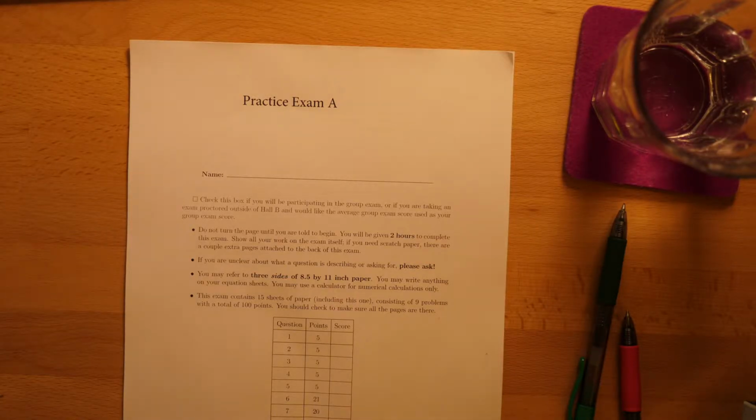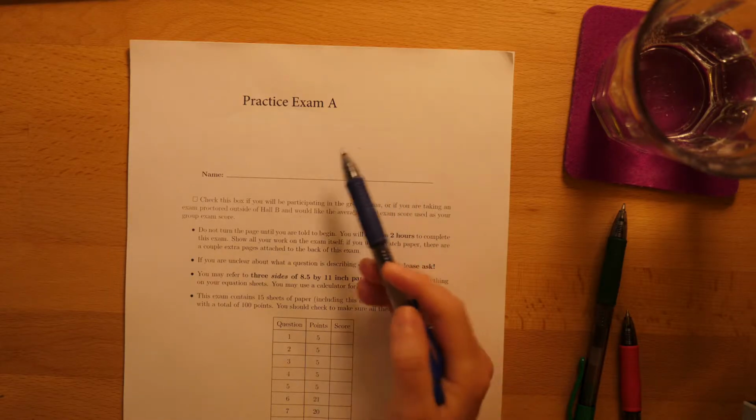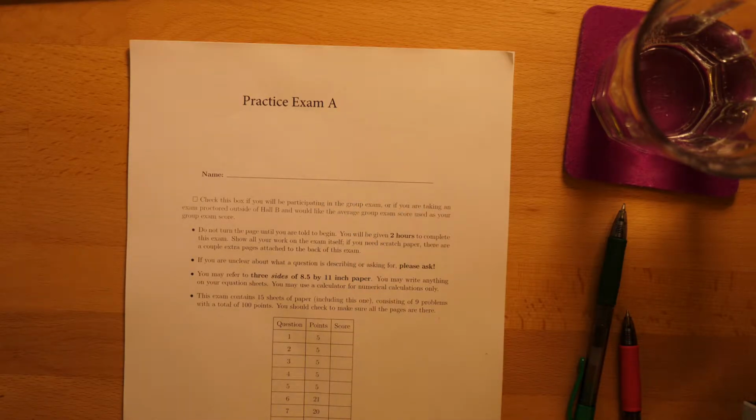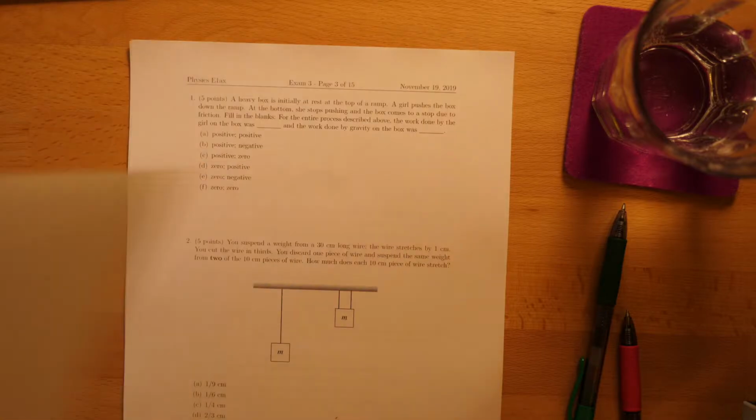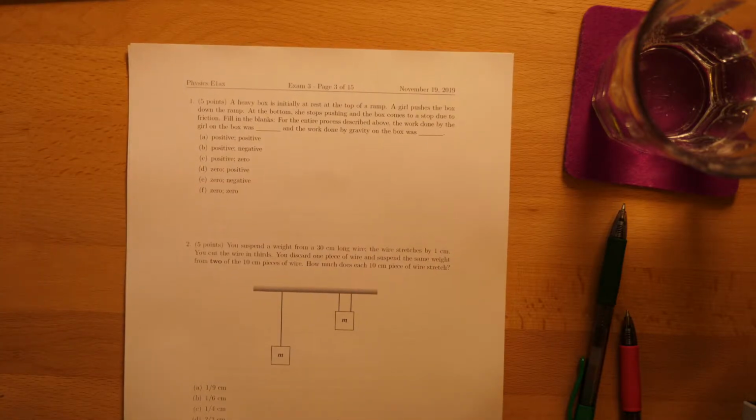So I was about to redo the solutions for Practice Exam A, and then I thought maybe you'd like to see how that goes. So I'm just going to go through the exam and show you how I do all the problems. It'll take me longer doing it this way than it would have otherwise, but I hope it's useful for you.